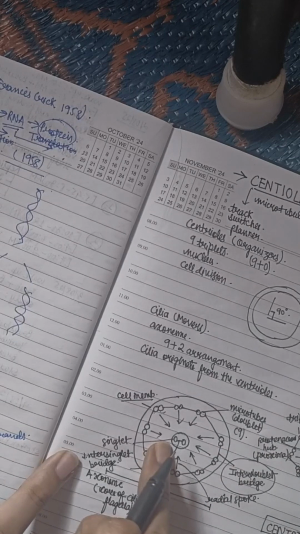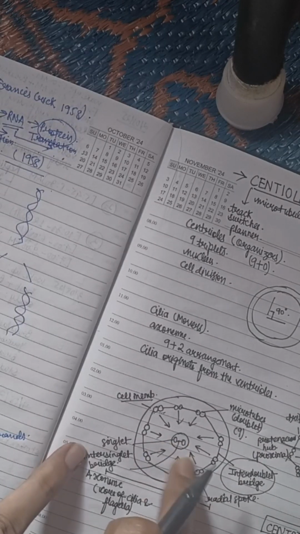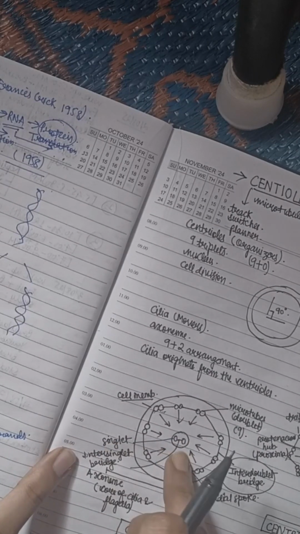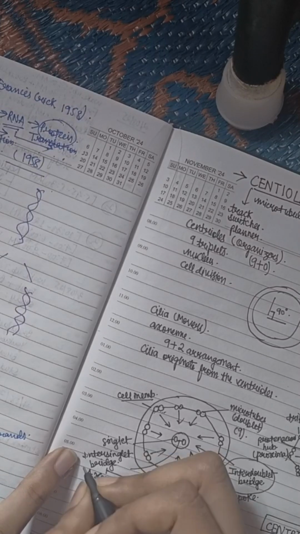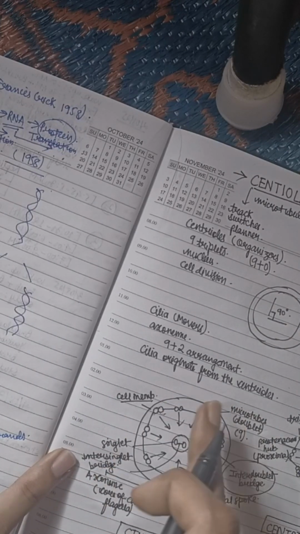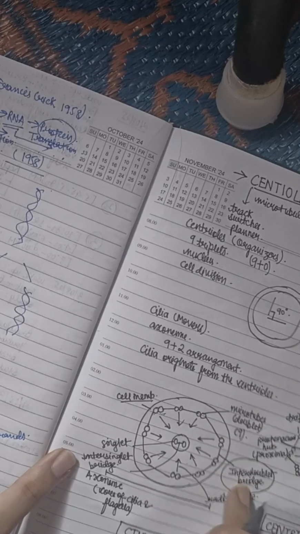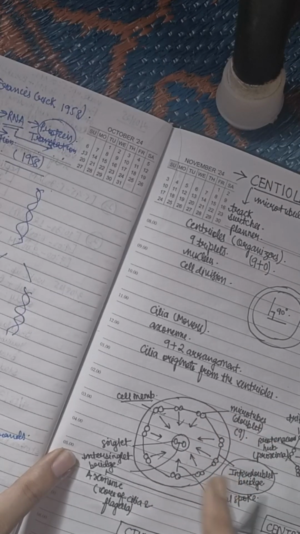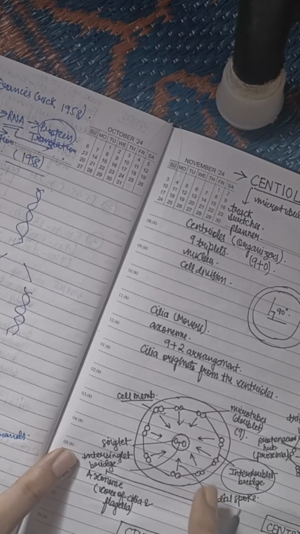These single microtubules are known as singlets, and these singlets are joined together with the intersinglet bridge. So this is the 9+2 arrangement. That is why the symmetry of the cilia is given the name of 9+2 arrangement.